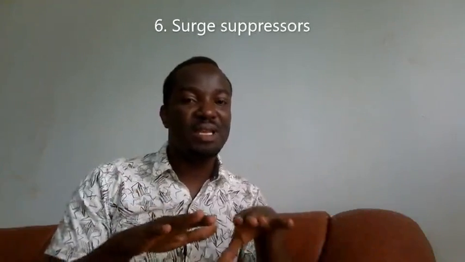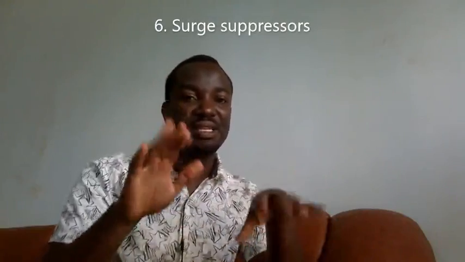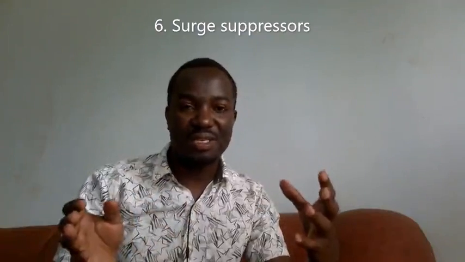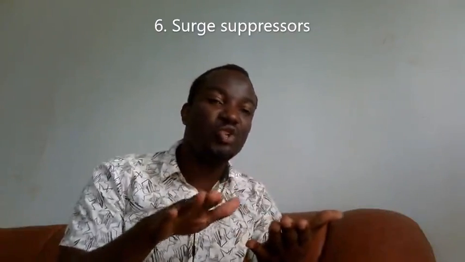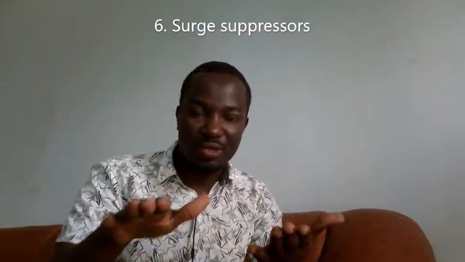There are also surge suppressors. Like you hear the name, surge suppressors. Power sometimes is not supplied at a given threshold. It keeps oscillating. So there is a possibility that your computer can be damaged if power is not leveled. And surge suppressors are there to ensure that there is leveled supply of power into your computer to secure it against damage. Another equipment we can talk about is the smart board.